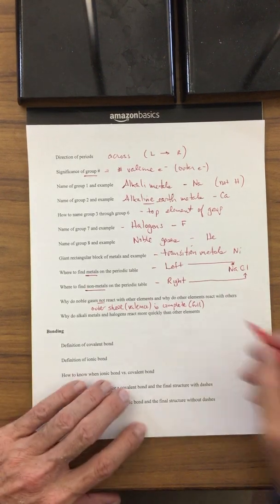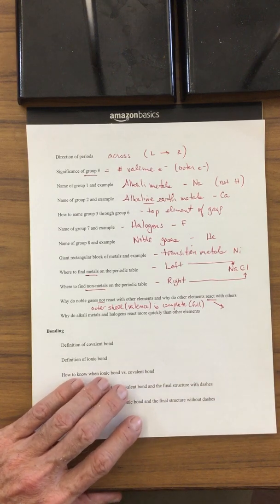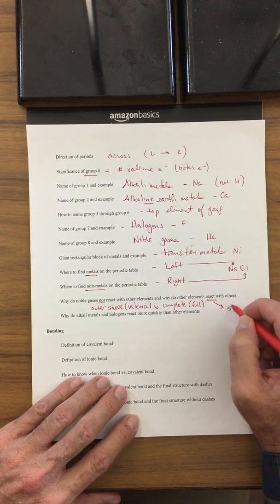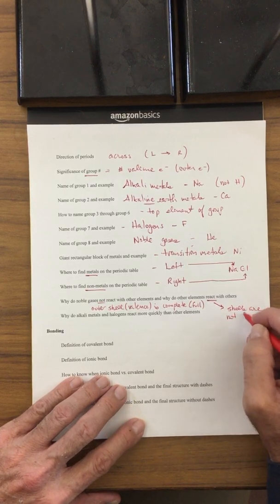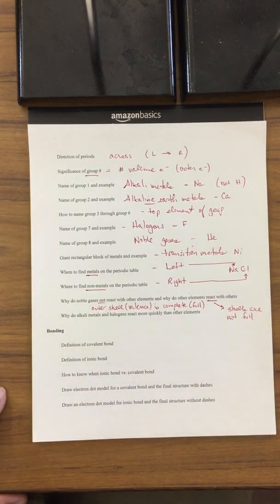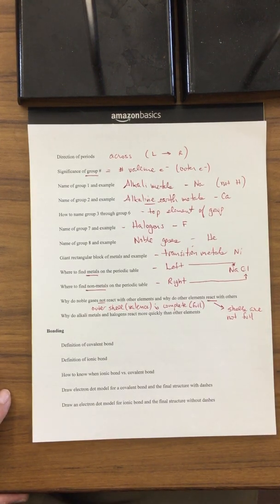Why do other elements react? Other elements do react because their shells are not complete. Their shells are not full. So they react with other things to become complete.